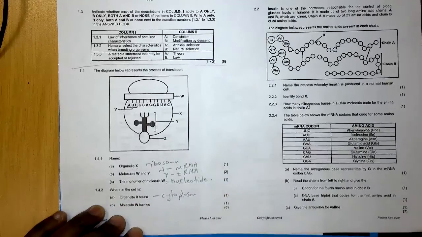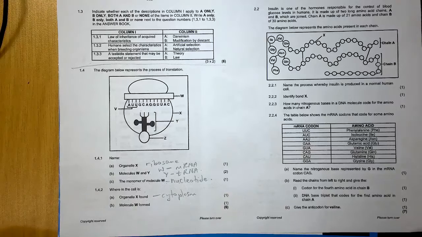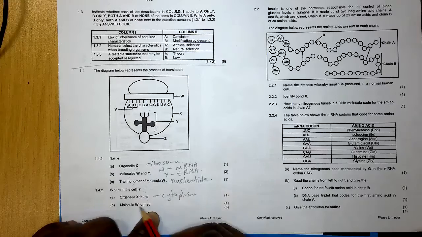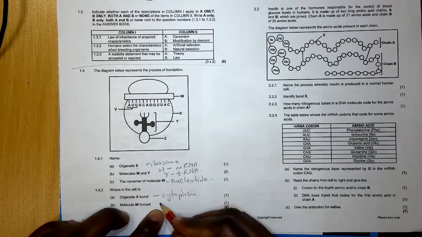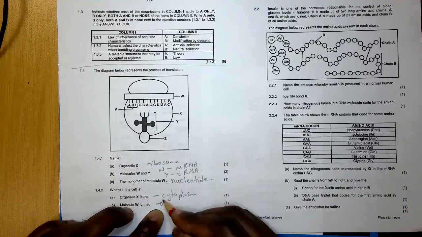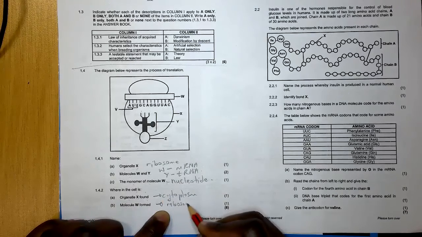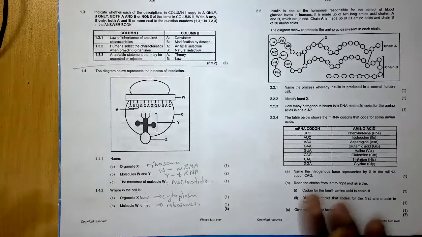Okay, where is molecule W found? Where in the cell do we find it? This molecule W is your messenger RNA. We're finding it in the ribosomes. Now, okay, let's move on to the next one.